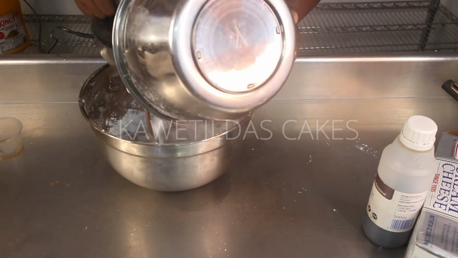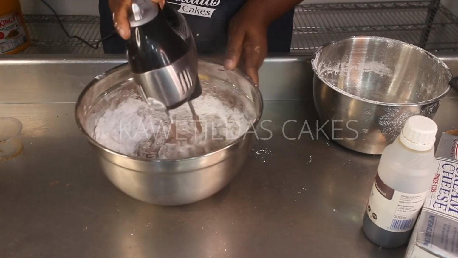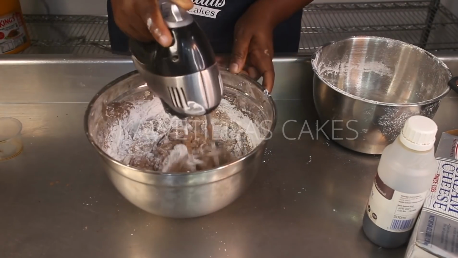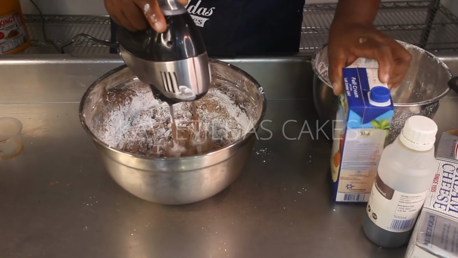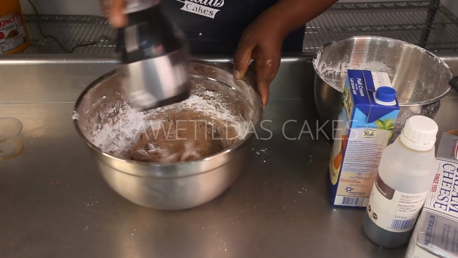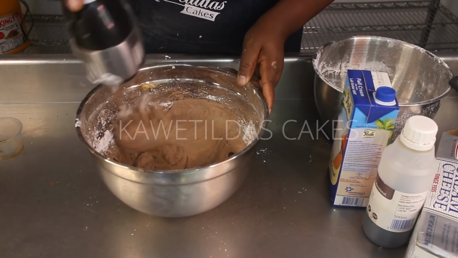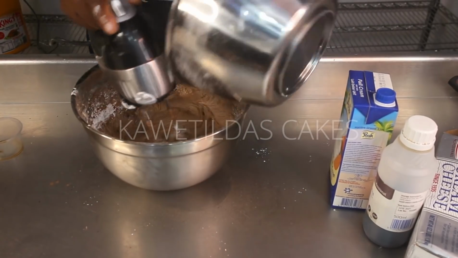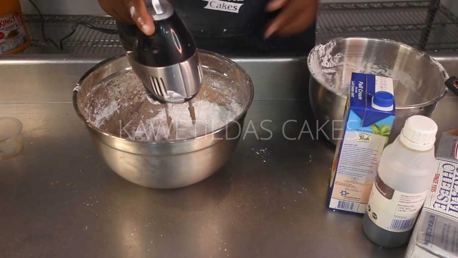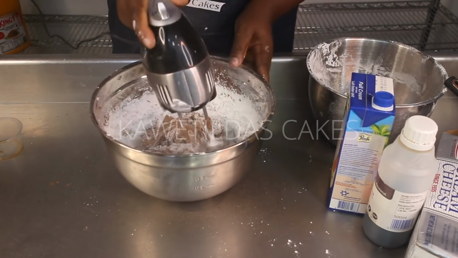Keep adding till you're done. Now if it's too thick, you can add water or you can add a little milk.